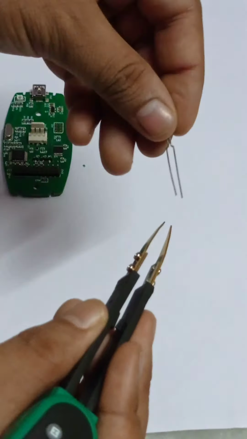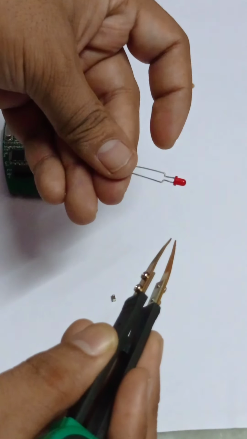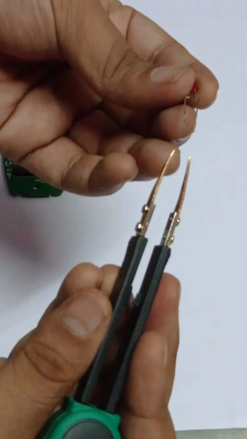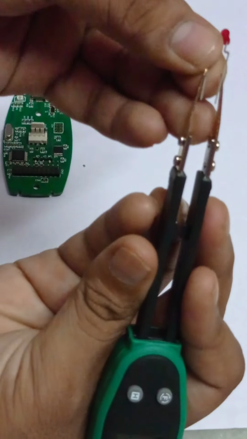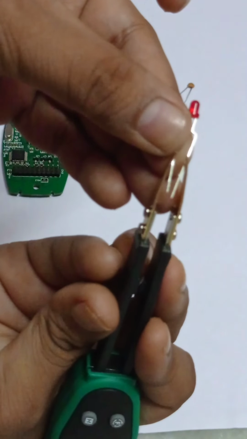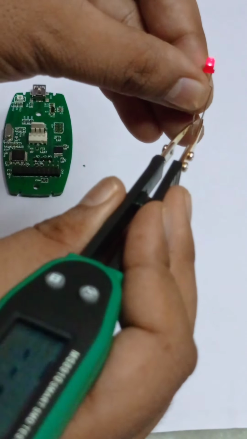You can see this is basically a light emitting diode, right? If you plug it here, you can see your LED starts glowing. Hope you can see this.